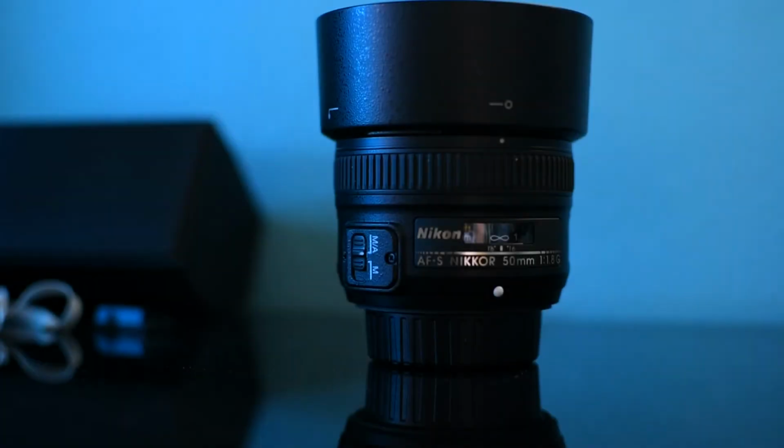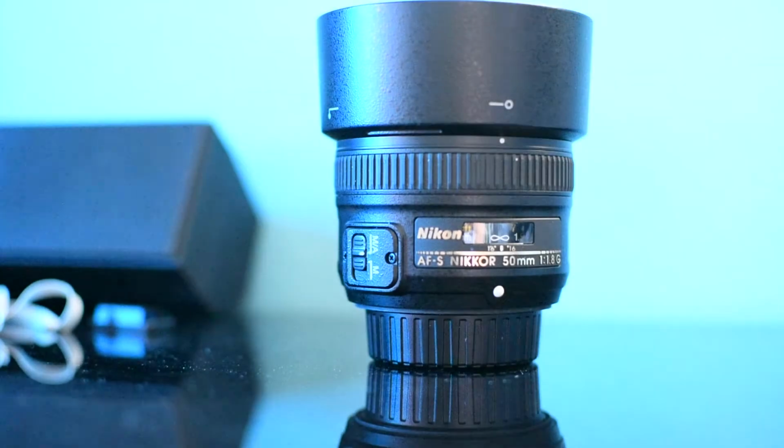Let's go over the basics and let me show you guys what each of those three elements mean in a very simple way. Let's start with the ISO. ISO is how much light the sensor of the camera captures. The higher your ISO, the brighter your image, but also the more noise or grain your photo is going to have.